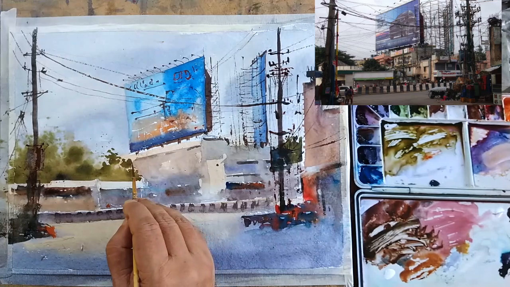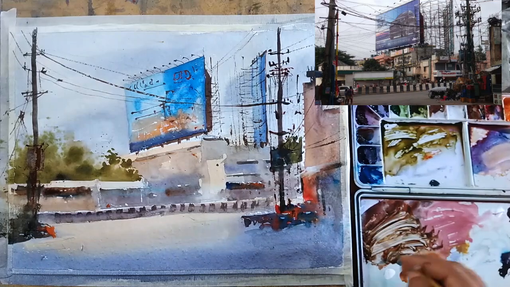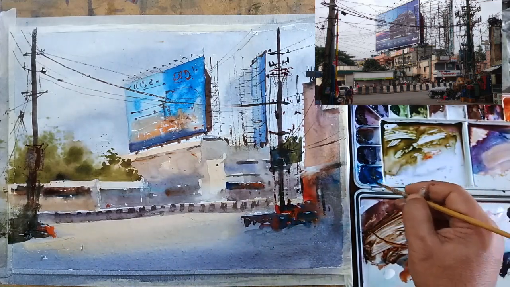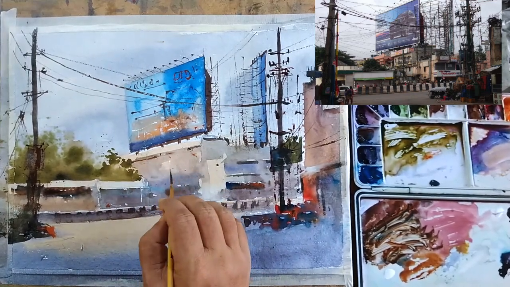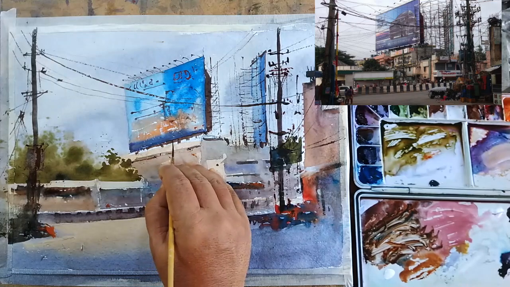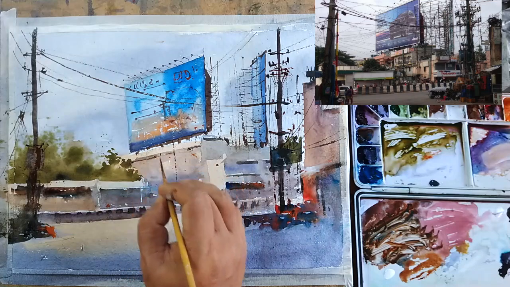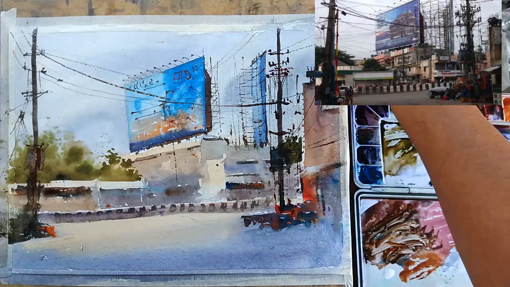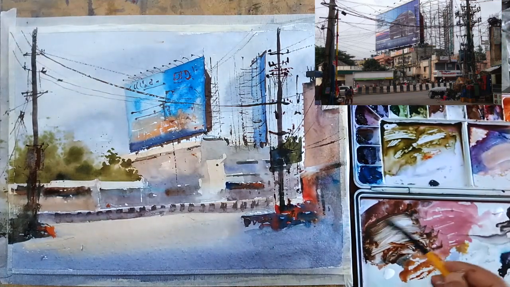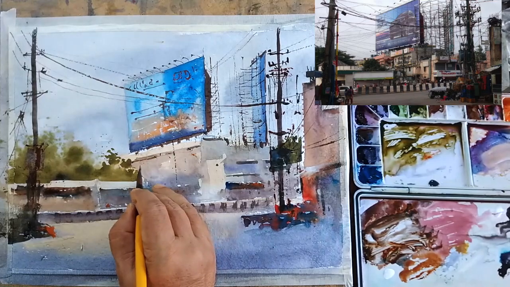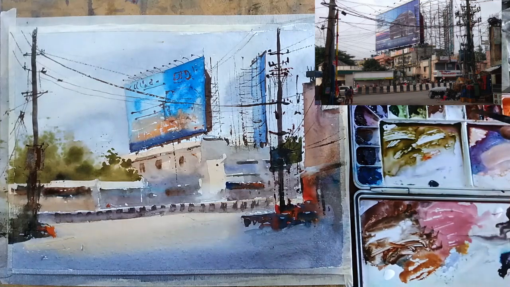Now, some dark suggestion with burnt sienna and a little bit of whatever blue, and some suggestion for the building. Some more things will be required, I think. Something for the building, windows and other things.